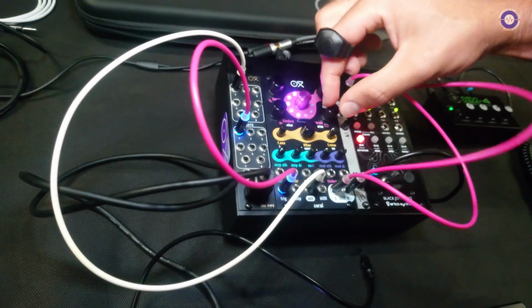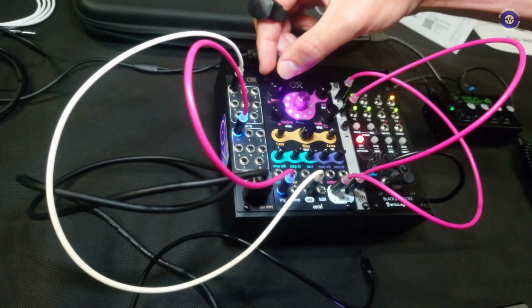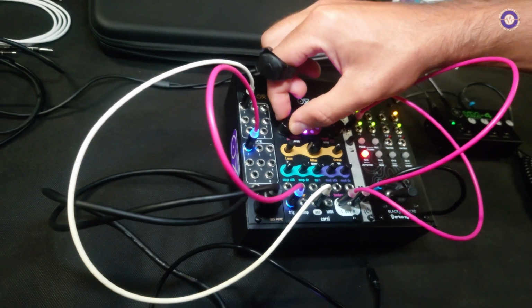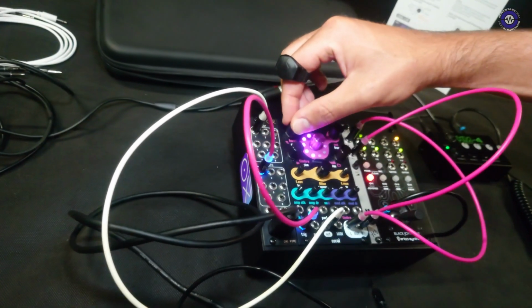Wow, that's really powerful. I've not come across either of these before. I feel like I've missed out all this time. Yeah, sounds really, really great.